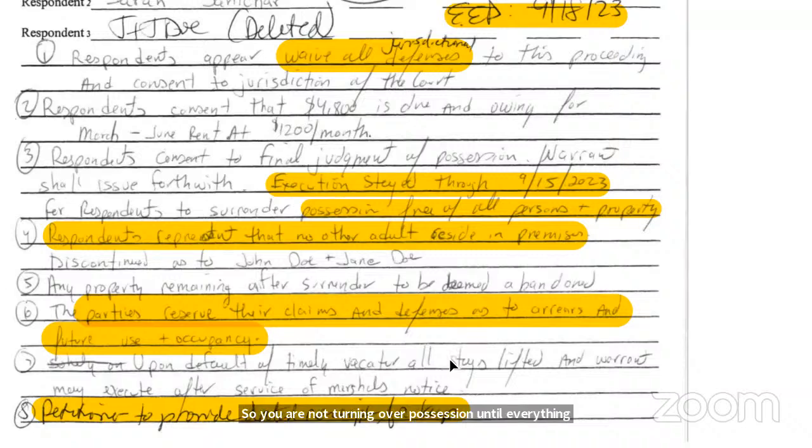And then the parties reserve their claims and defenses as to arrears and future use and occupancy. So this is not the best type of stipulation agreement for a tenant, because what they're saying is that they are reserving their rights to ask for back rent and future use and occupancy.